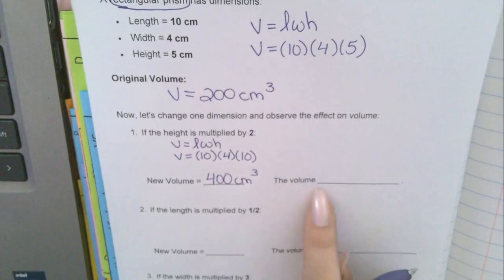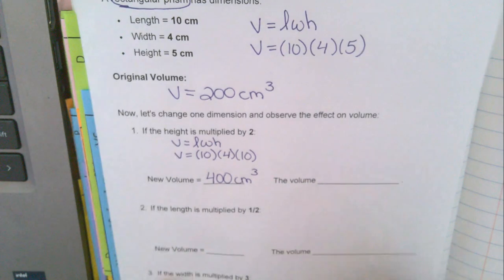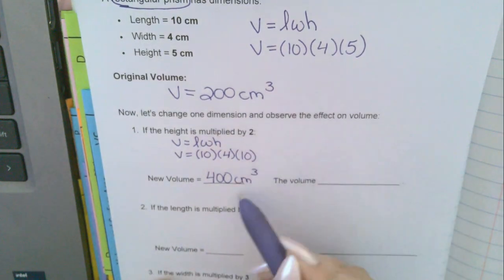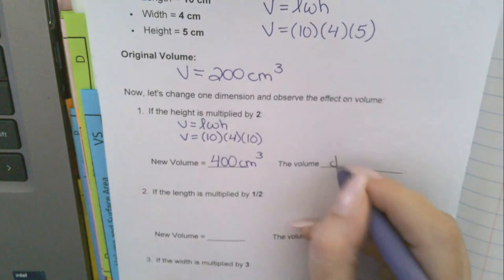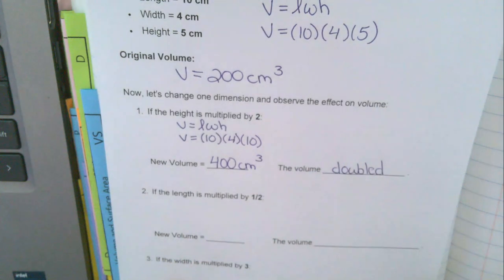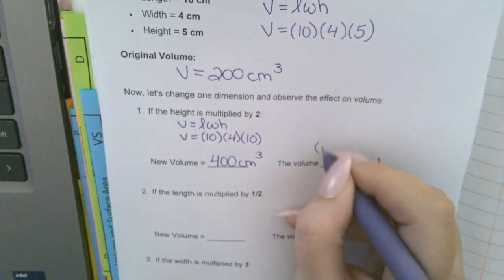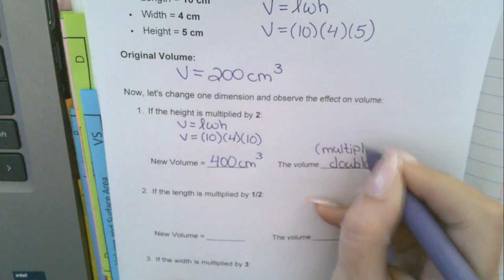Now the blank here, we want to write down what happened to the volume compared to the original. What would you say happened to the volume if we went from 200 centimeters cubed to 400 centimeters cubed? It doubled. So that's what we're going to put in the blank here. And of course, doubled means you're multiplying by what number? Good. So above that, we'll just write that. Make sure everybody knows what it means.